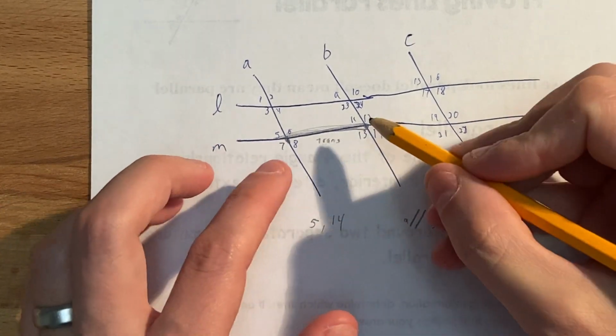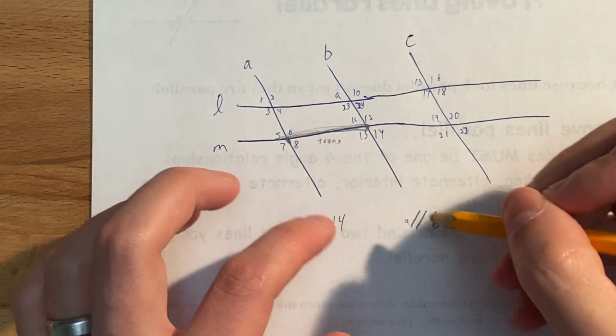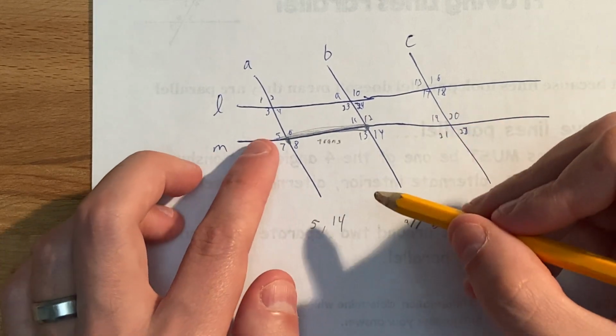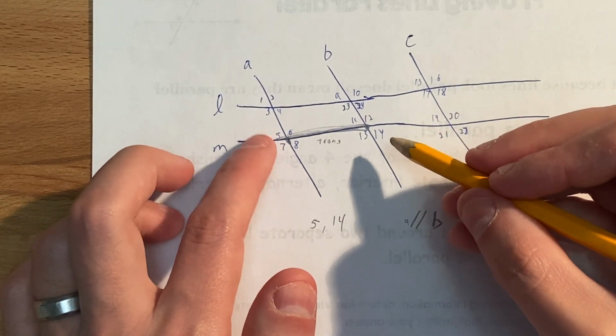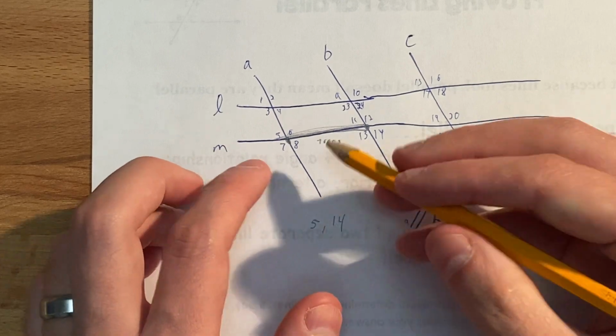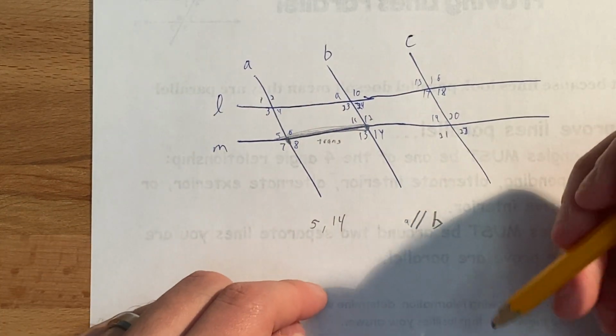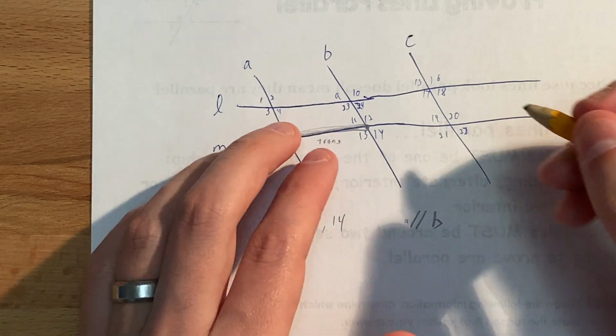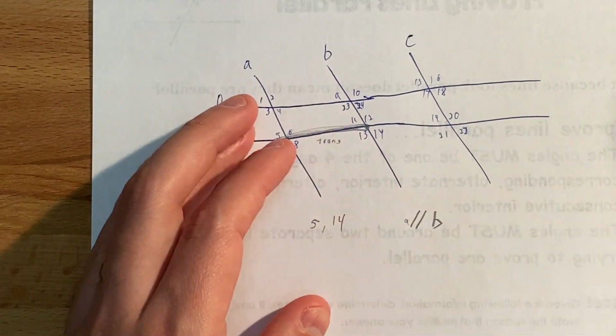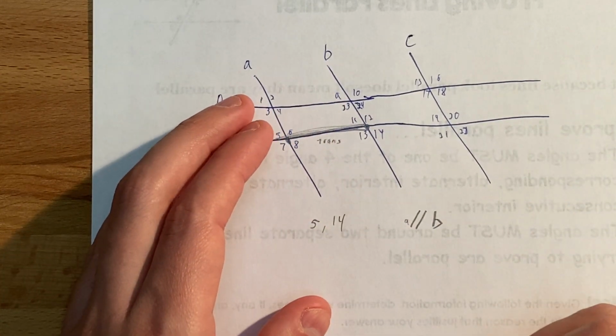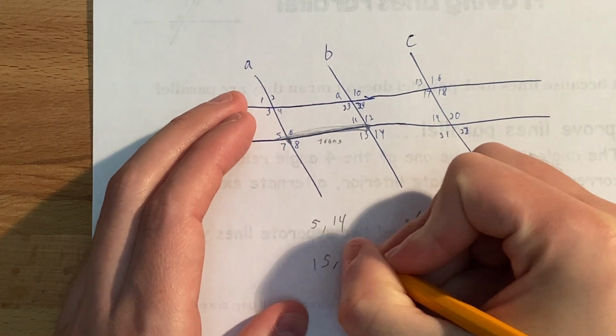So 15, 14, that's what's probably true. If we're trying to prove them, 5 and 14 are alternate exterior, so they are going to be. But right now I'm just concentrating on how to know which 2 lines are parallel. So like if I did in another case, 15 and 19.